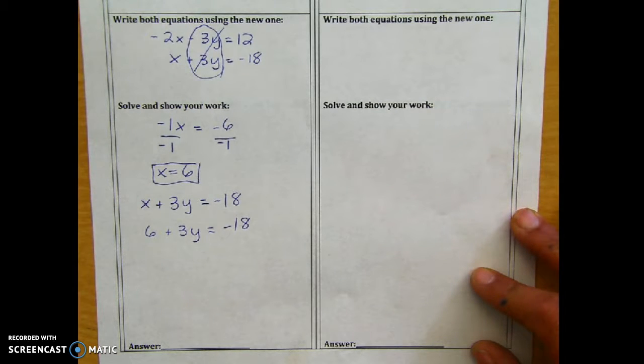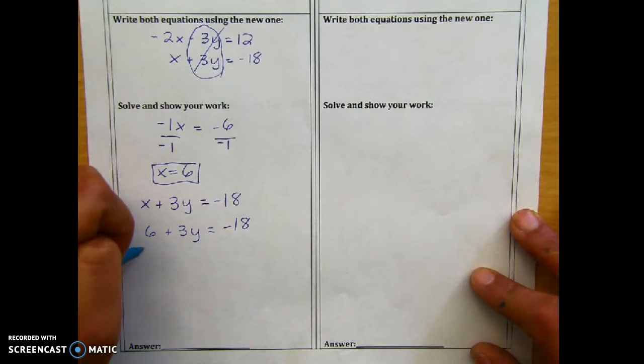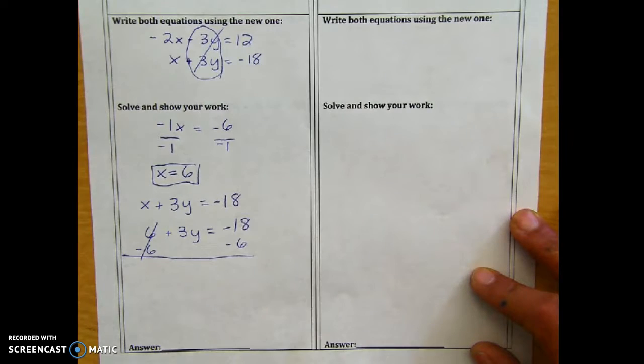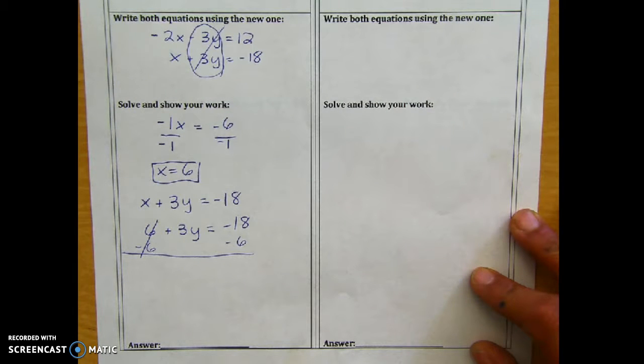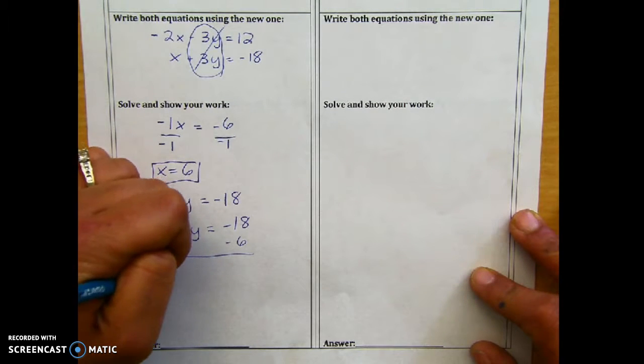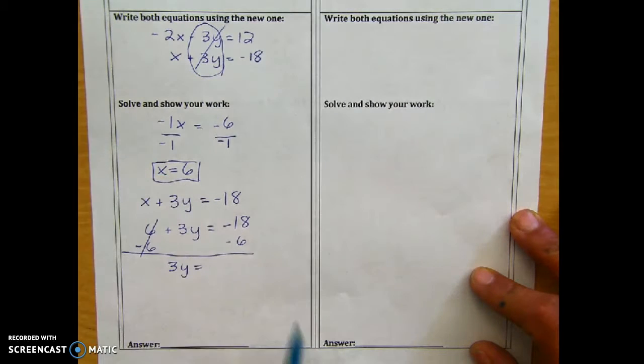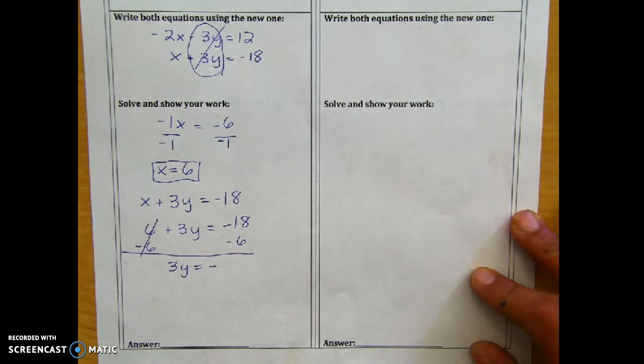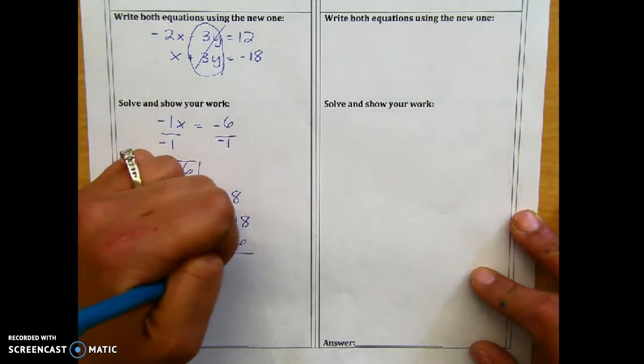I have a two-step equation. I'm going to follow the inverse steps. Inverse the 6. I'm going to get 3y equals, I have a double, I'm adding two negatives. I'm going to bring the negative down, and I'm going to add 18 plus 6 is 24.